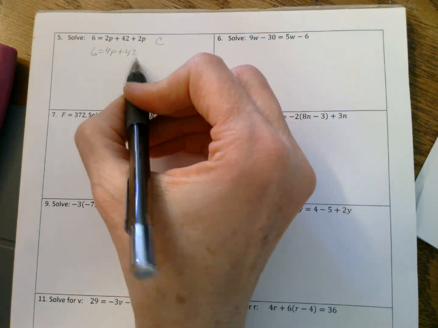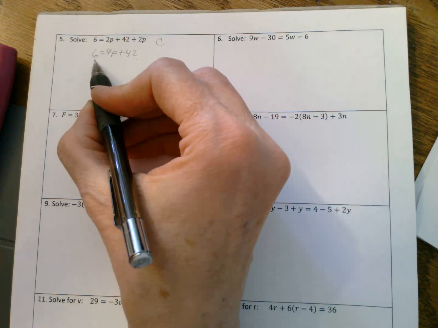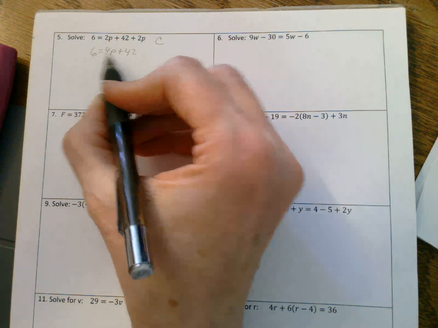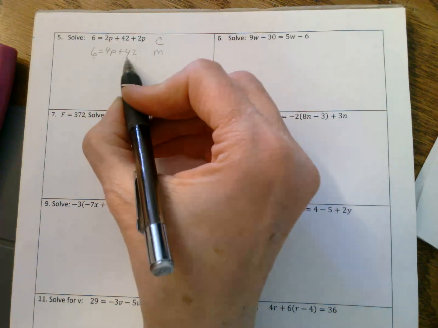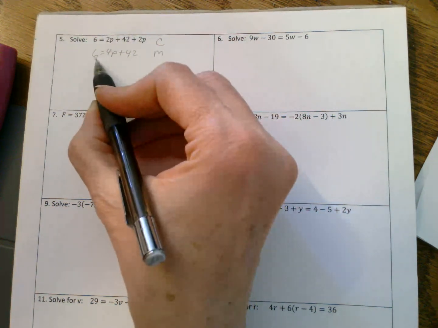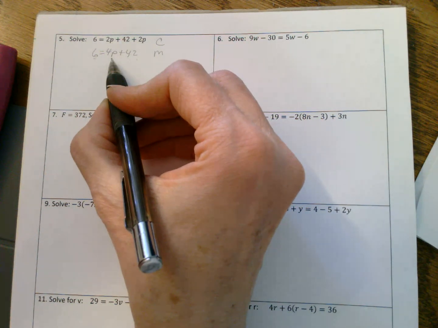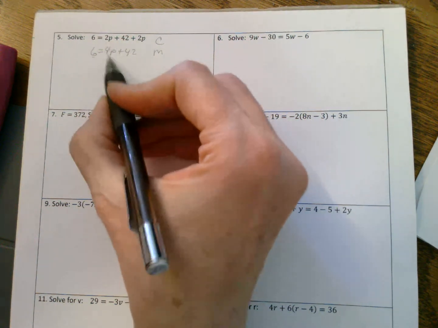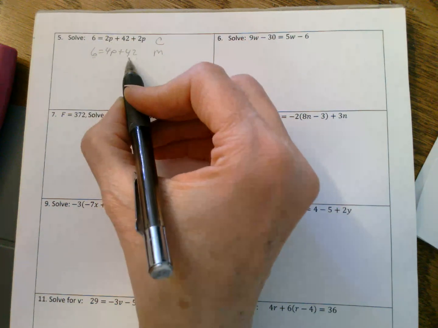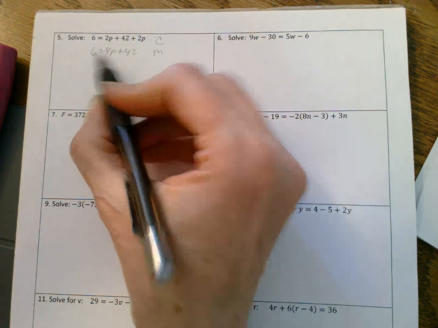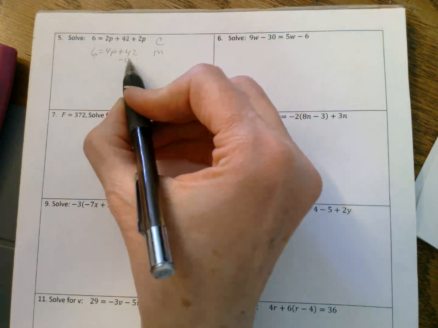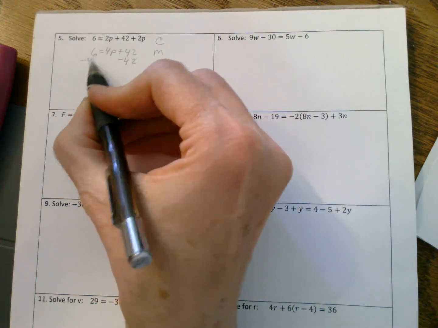Now I have a constant on this side and a constant on that side, so it's on the other side of the equal sign, so I want to move it over here. Remember, wherever our variables are, we want to start isolating the term with the variable that we want. So in this case, we're moving the 42 over here, so we want to add its opposite or subtract 42.